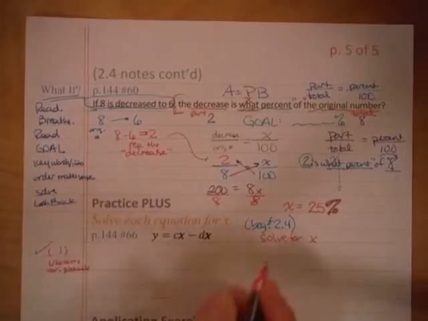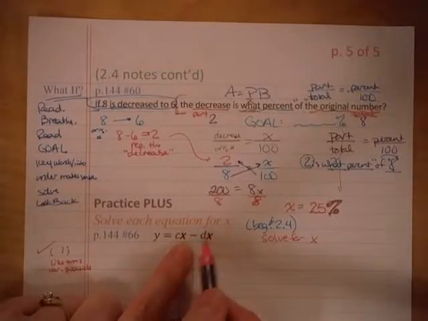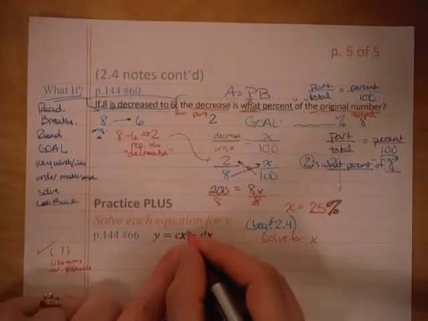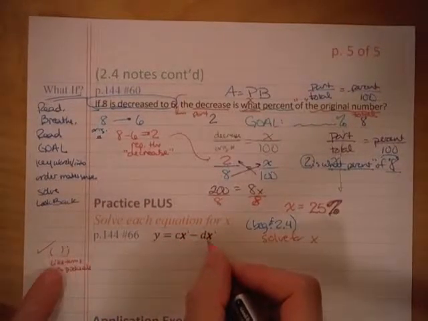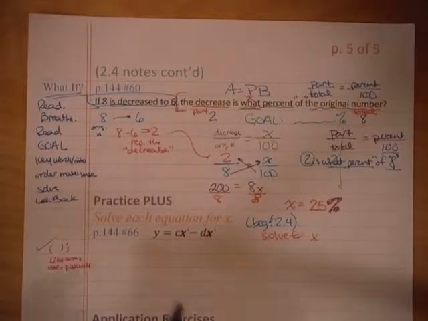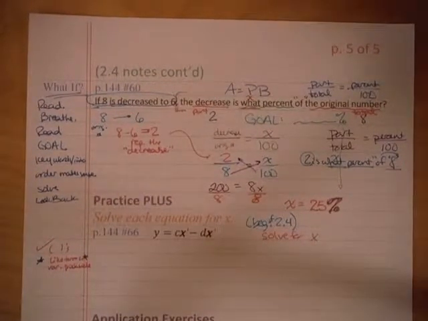There's no parentheses. There are like terms. The variable we're interested in, x, they both have x. X has an exponent of 1, so exactly matching variables, exactly matching exponents. So there are like terms involved here. Okay, so how do we combine that?